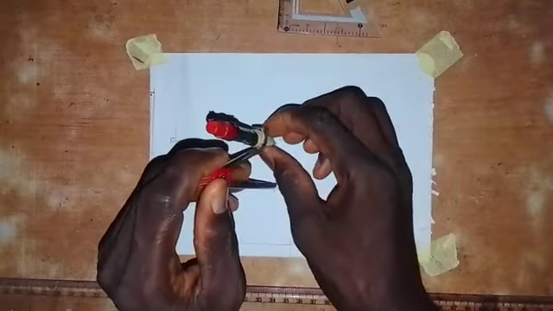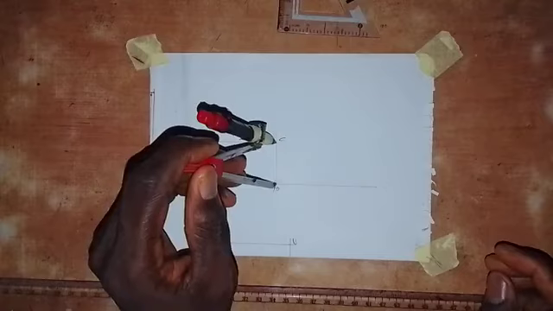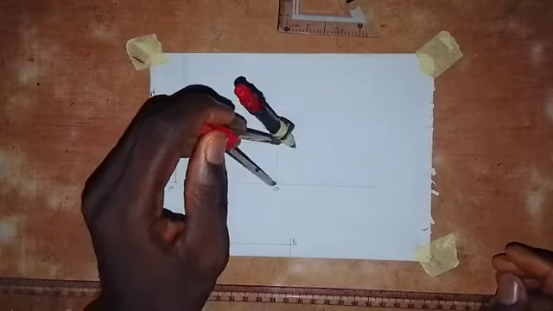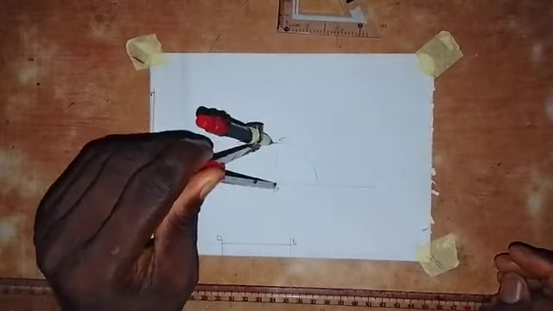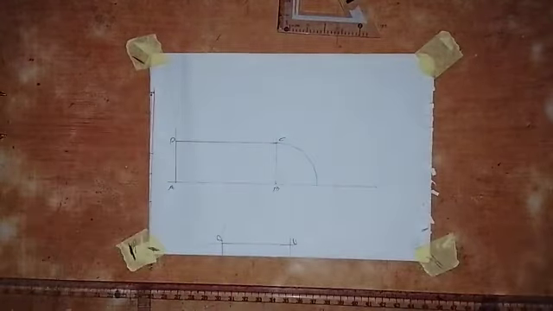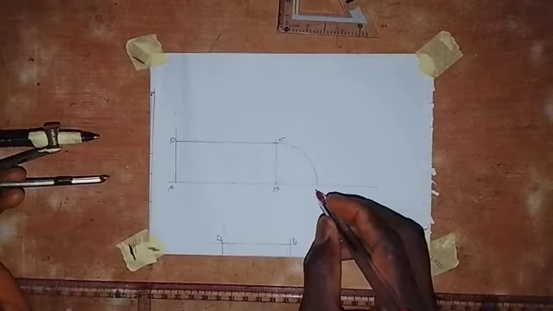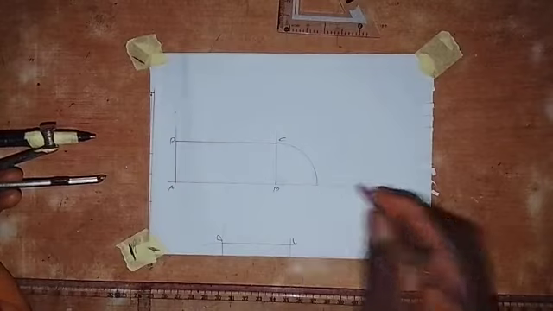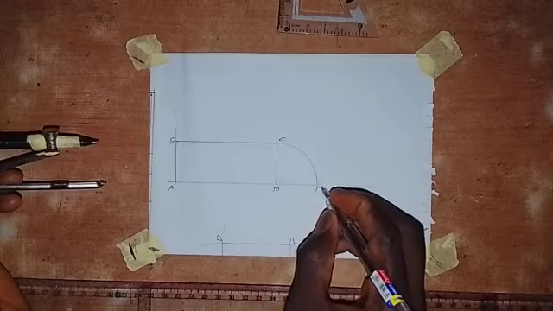Okay, so here we extend the pinpoint to point C, and then we turn it to make an arc like this. So this arc touches this line AB produced at this point. I will call this point E. So this is point E here.